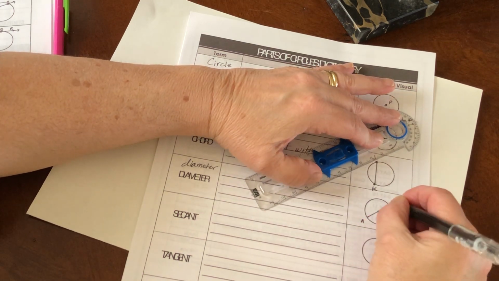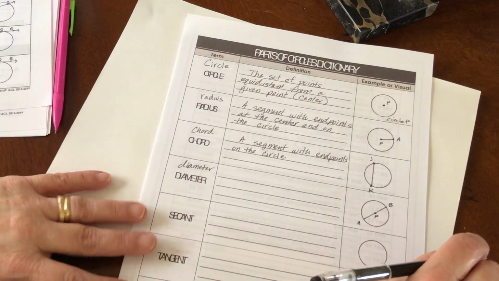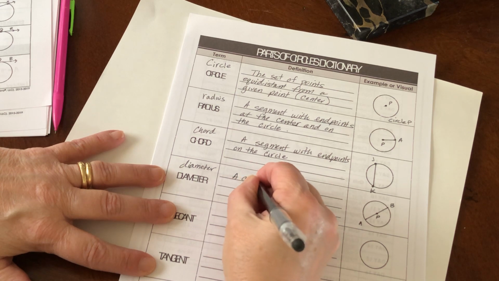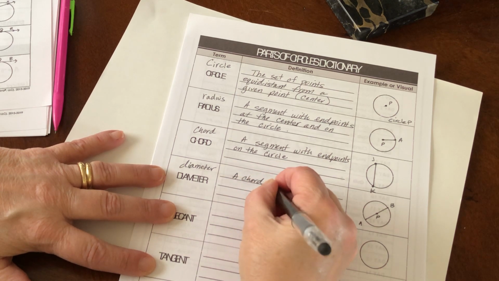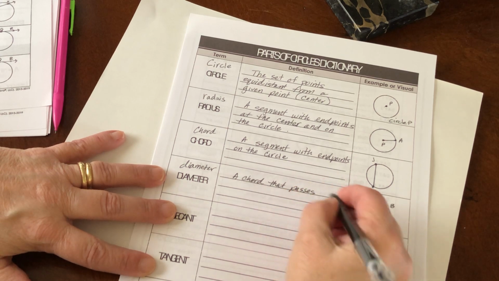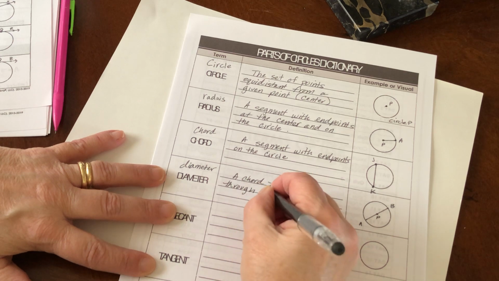So the only difference between a chord and a diameter is a diameter is a chord that passes through the center.